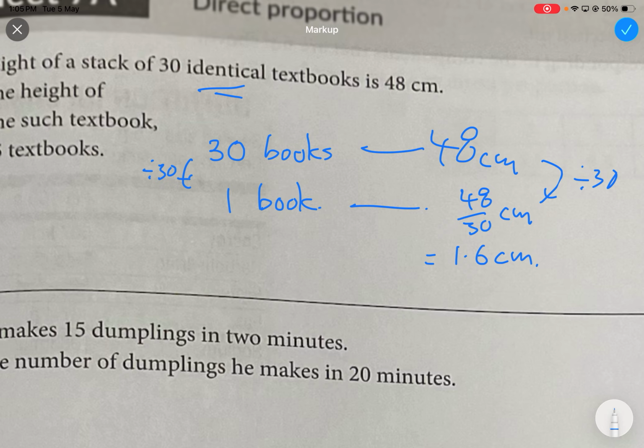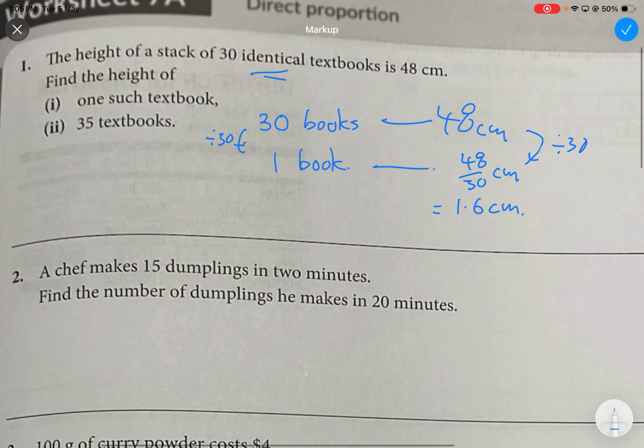Then from don't know, now you know. So one book is 1.6 centimeter. Thank you. Okay, now.